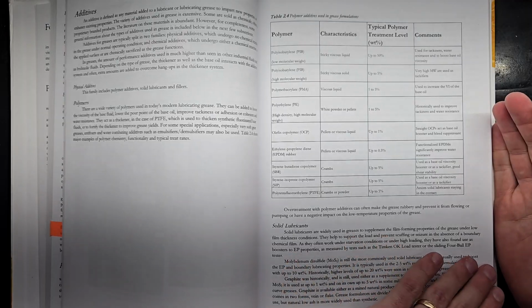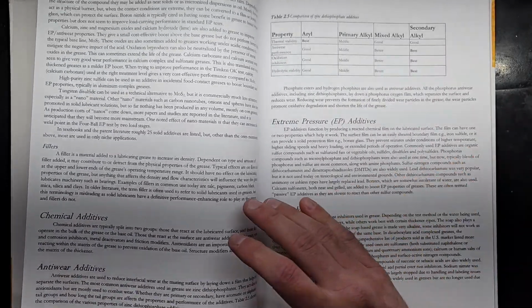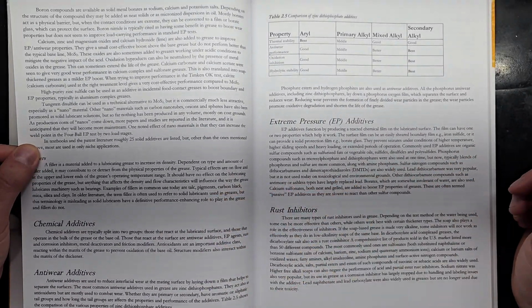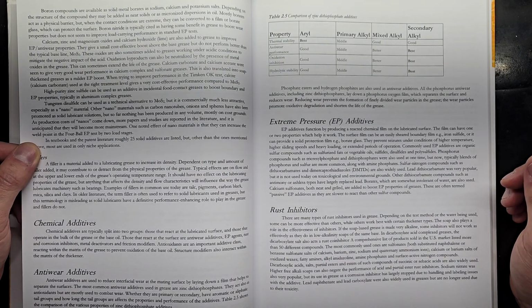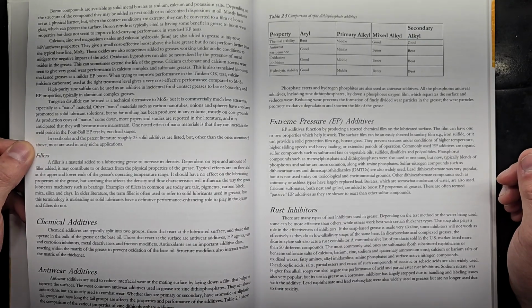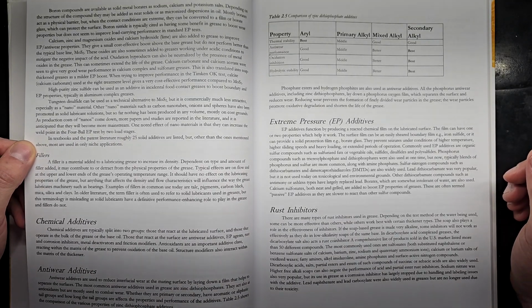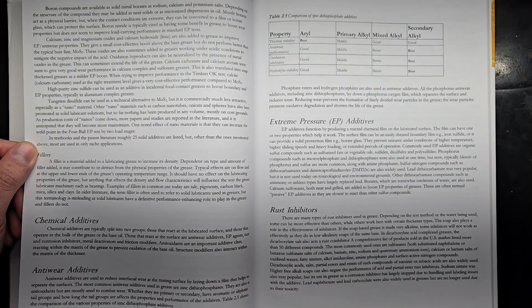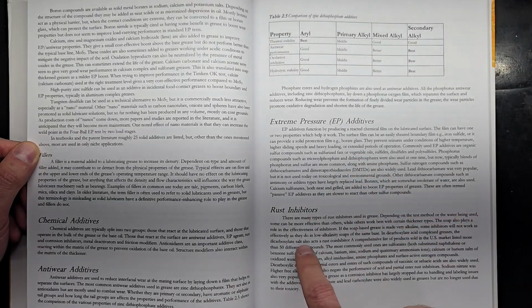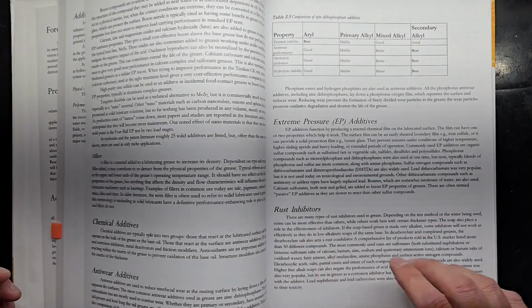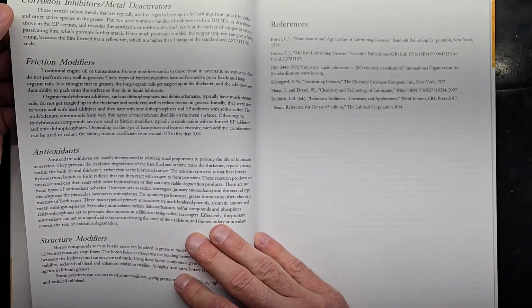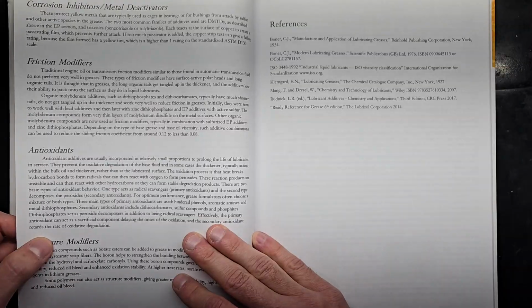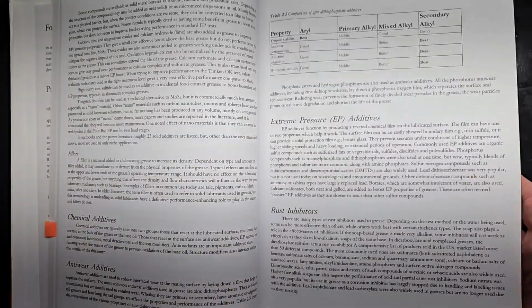Some solid lubricants. I'm sure most of you guys have seen a 3% or a 5% moly grease. So molybdenum disulfide is a very common solid additive for greases. Anti-wear, extreme pressure, and rust inhibitors. Then we've got corrosion inhibitors, friction modifiers, antioxidants, structure modifiers as well.